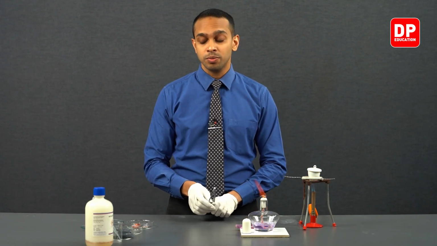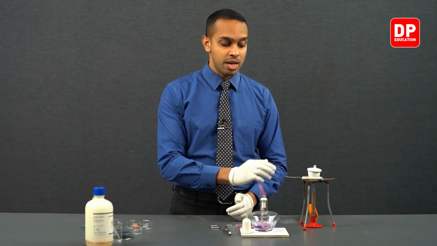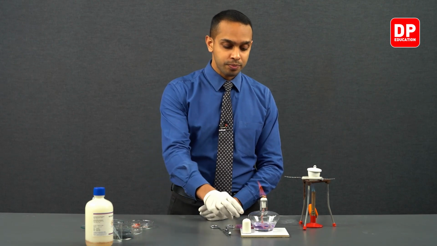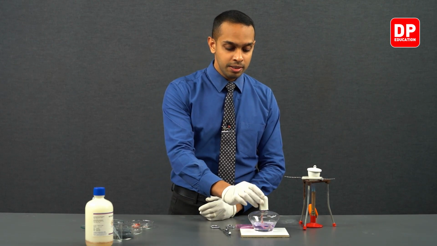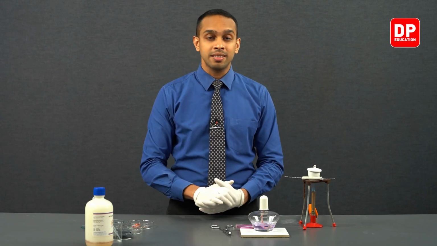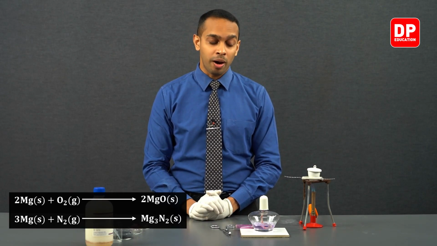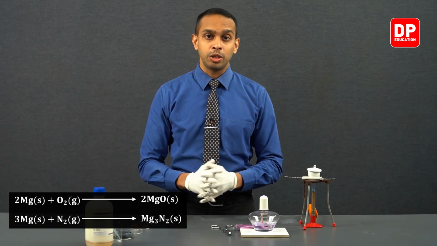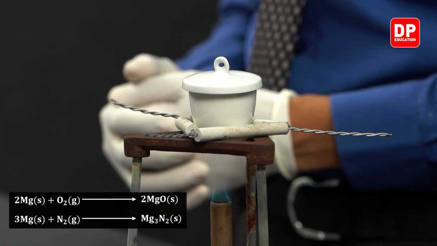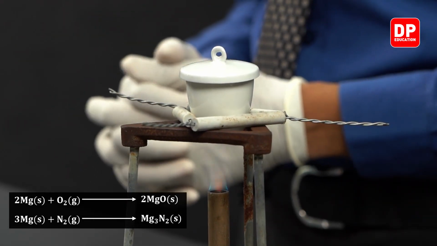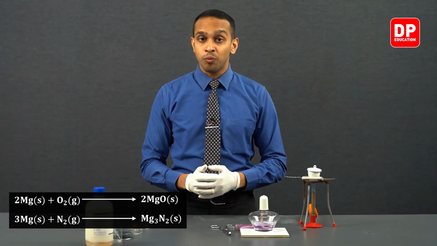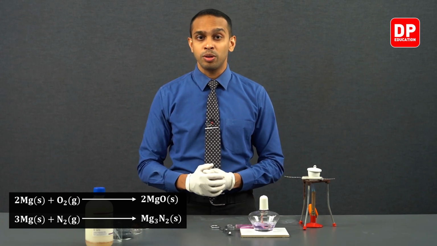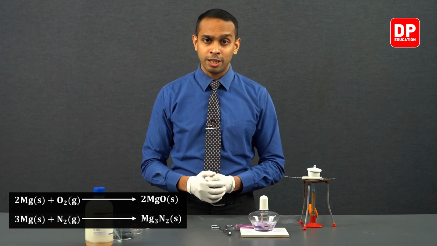This reaction will continue to happen inside the crucible. The crucible is still being heated. We can turn off the spade burner here. As the crucible is heated, while the magnesium piece is inside, two things will happen. Magnesium will react with oxygen to produce magnesium oxide, and with the nitrogen present inside this crucible, magnesium will react to produce magnesium nitride.